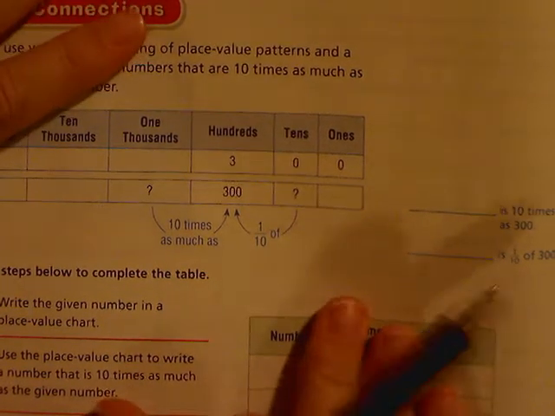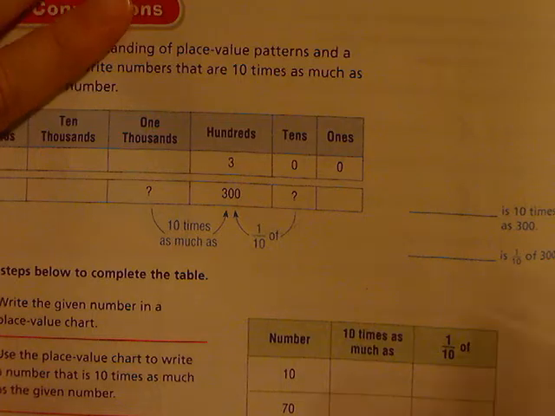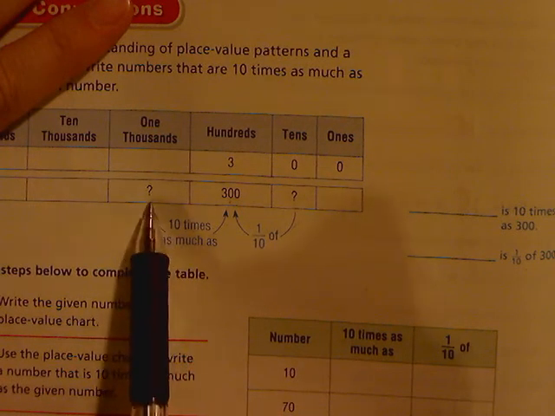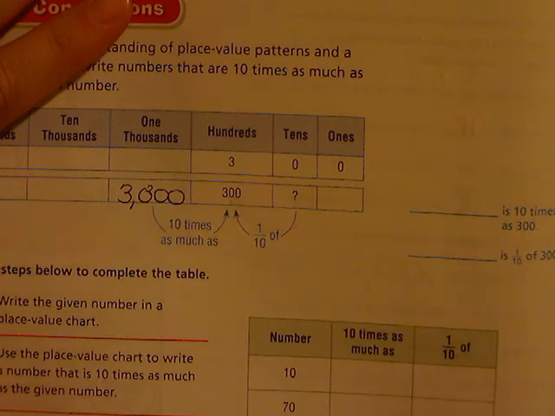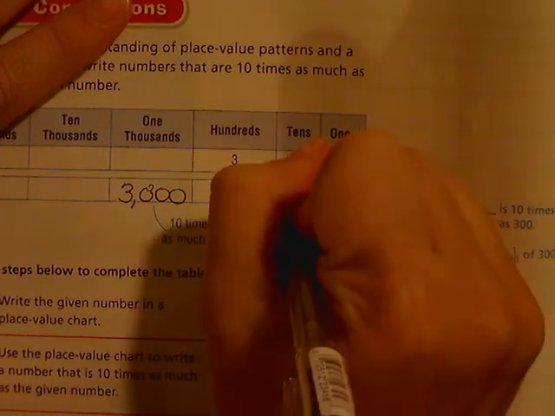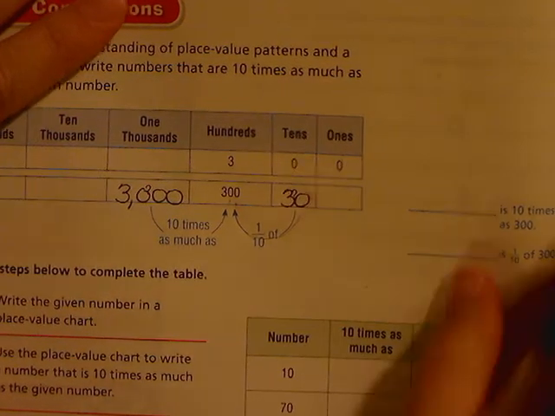An easy way to think of this is if I were to take 300 and multiply it by 10, that would give you 3,000. And if I were to take 300 and divide it by 10, that would give me 30.